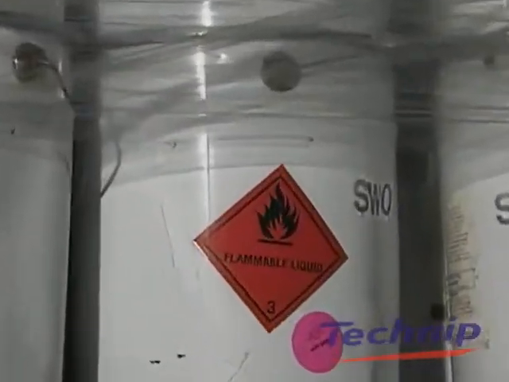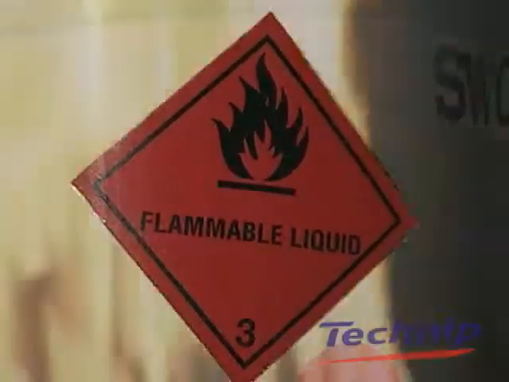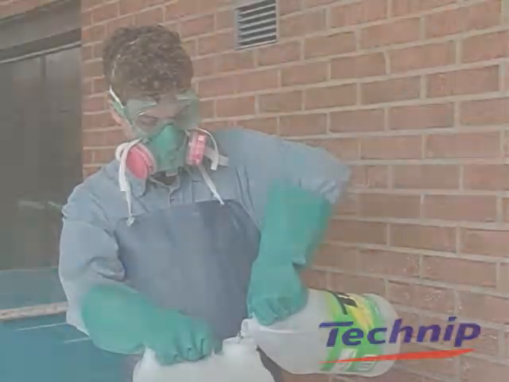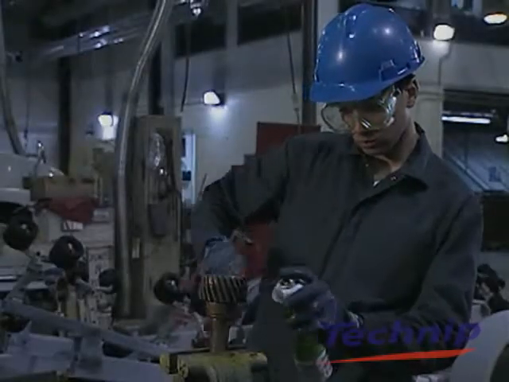Solvents are common throughout your workplace, but can be dangerous if not handled properly. Knowledge and preparation, plus good work practices, will let you get the most out of these materials and help keep you working safely.